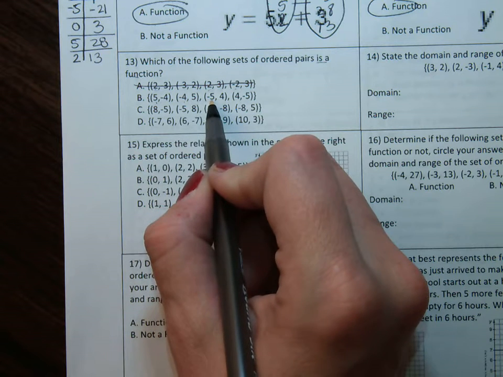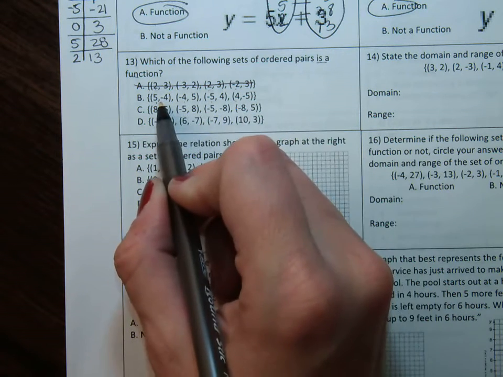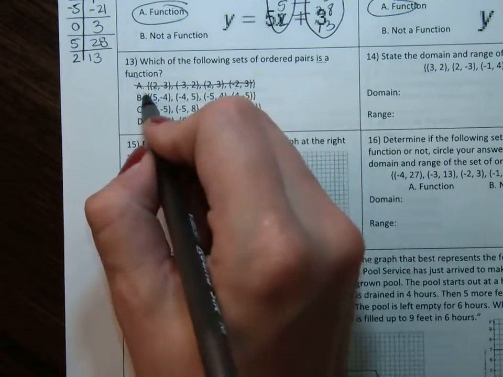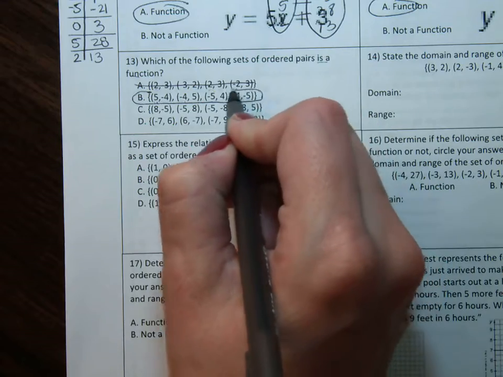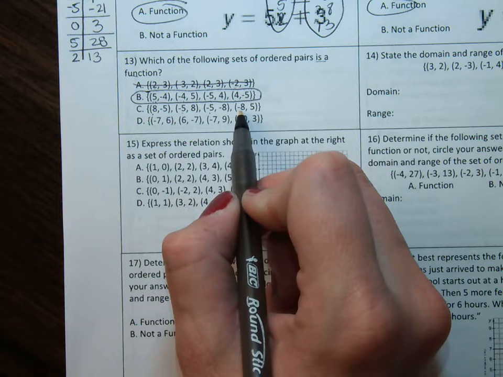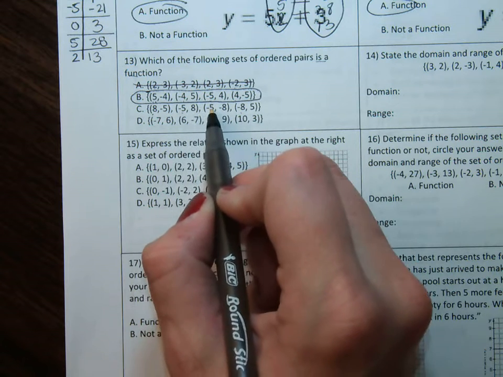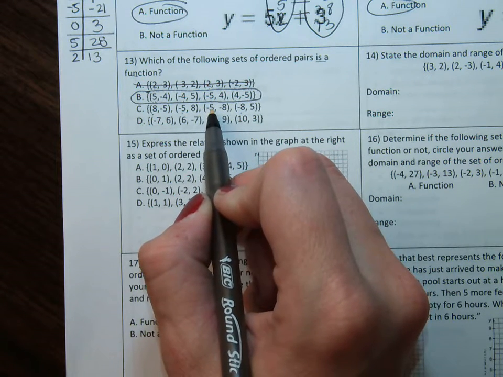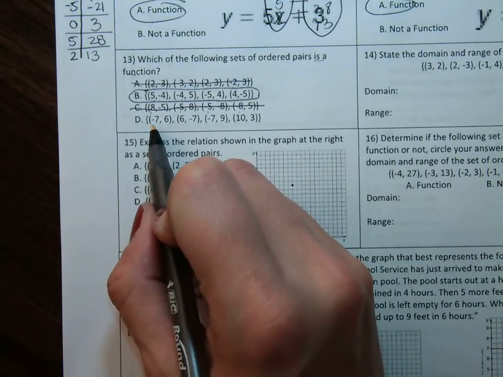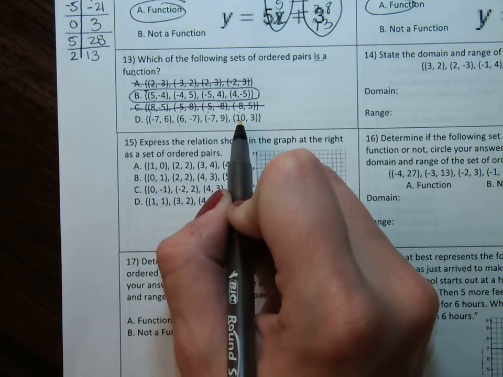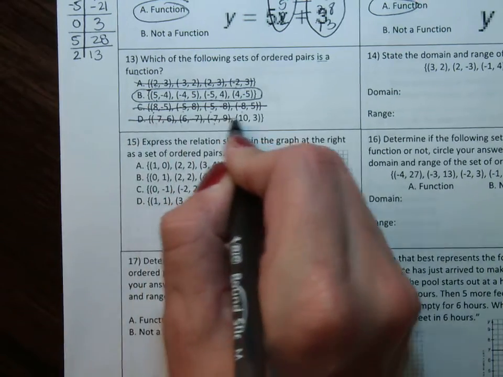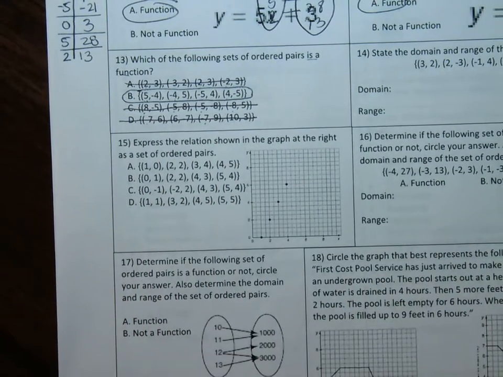We have a positive 5, negative 4, negative 5, positive 4. So nothing repeats here, so this one has to be a function. We have 8, negative 5, negative 5, negative 8. Since I have 2 negative 5s in the x portion of your ordered pair, this one can't be a function. Looking at D, we have negative 7, 6, negative 7, 10. Since I have 2 negative 7s in the x coordinate, that one can also not be a function.